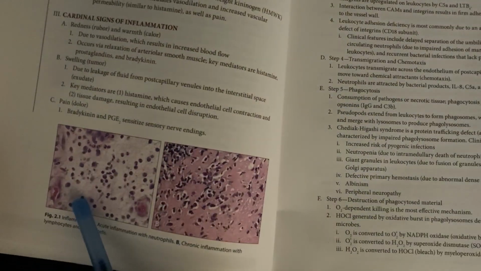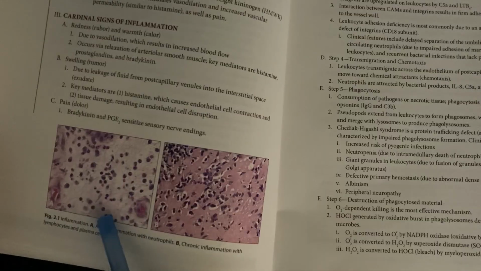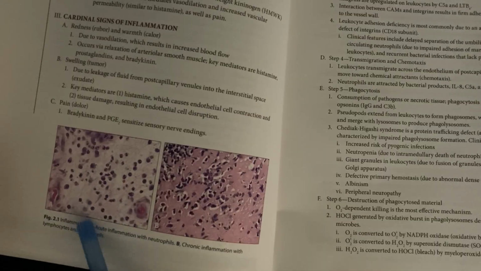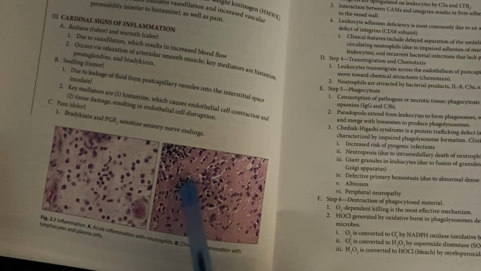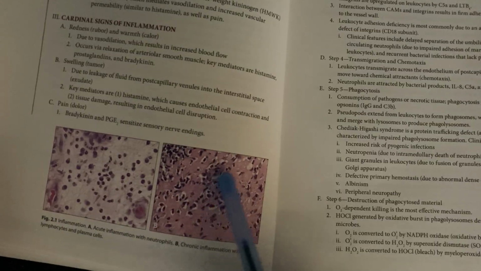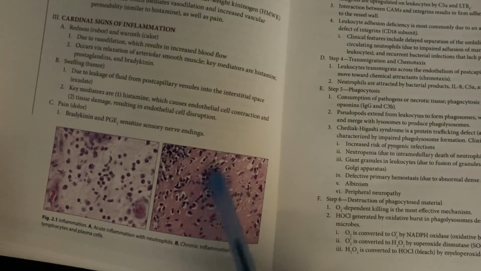So here's a quick histological sample of an acute inflammation with neutrophils, and then a chronic inflammation with lymphocytes and plasma cells.